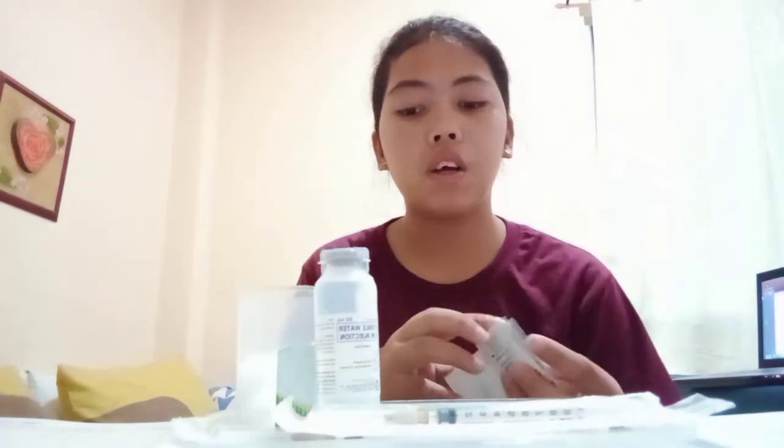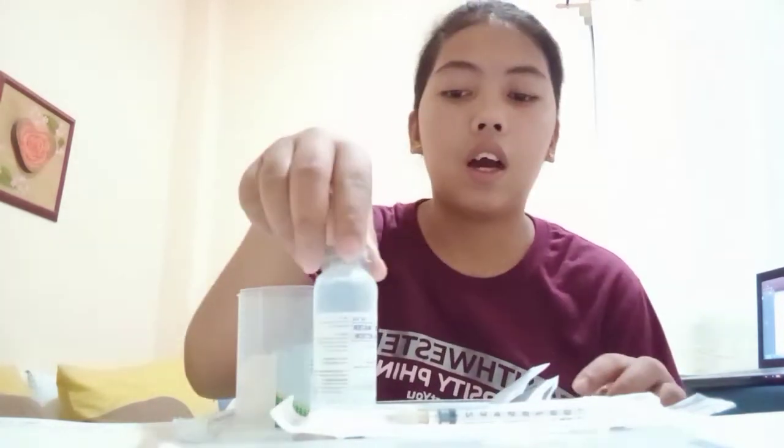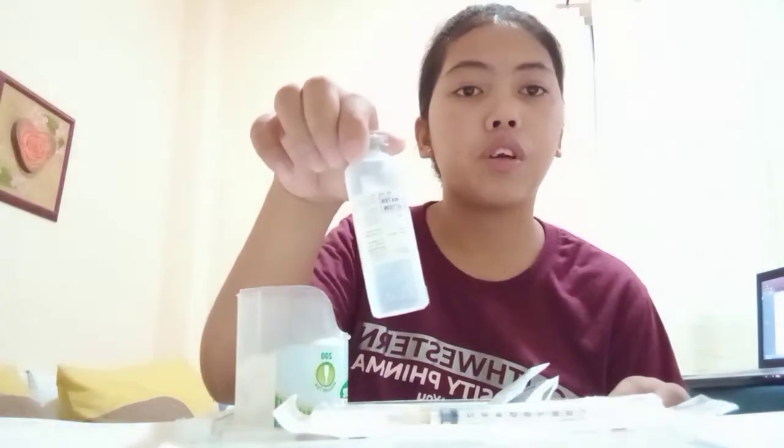Before we proceed to the procedure, we should have the equipment needed for administering intradermal injection for skin test. We should have a syringe which measures 1 ml. This is a tuberculin syringe, and we have alcohol swabs and sterile water for the skin test.